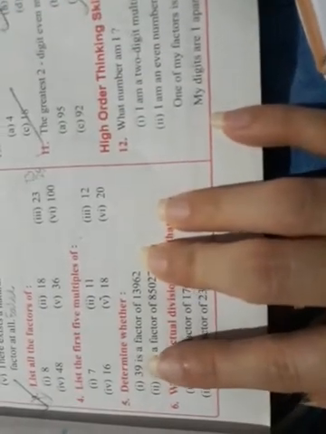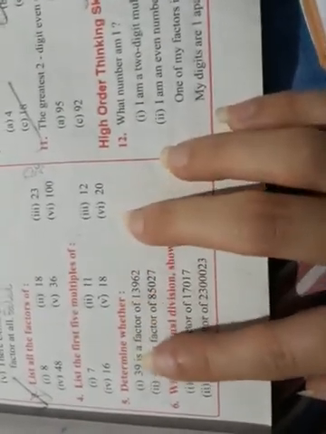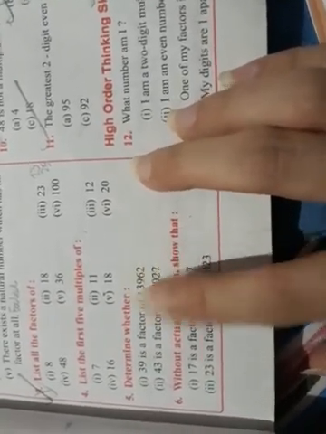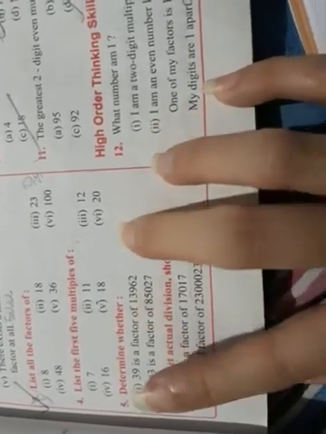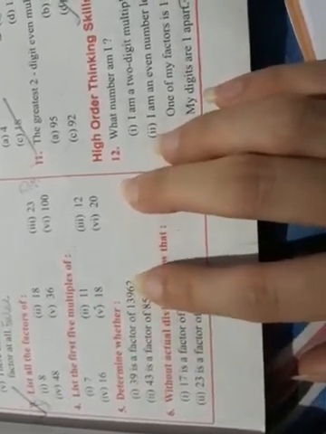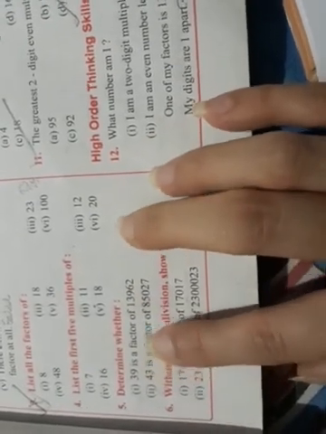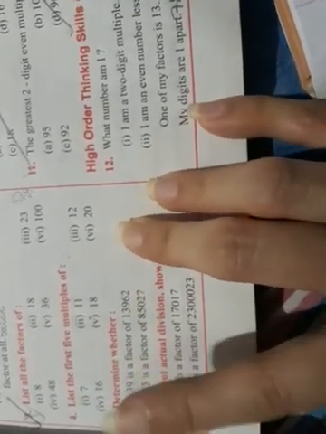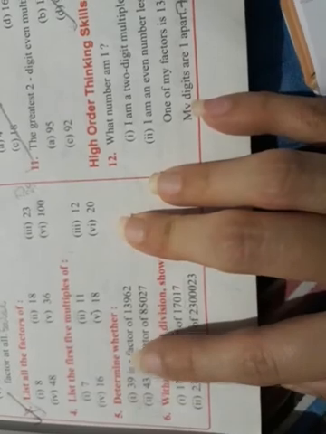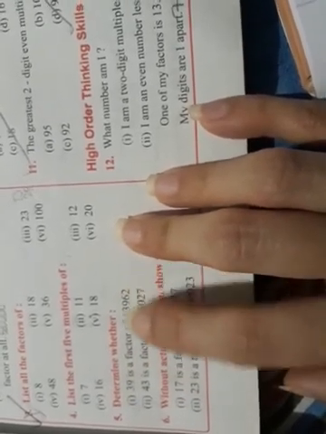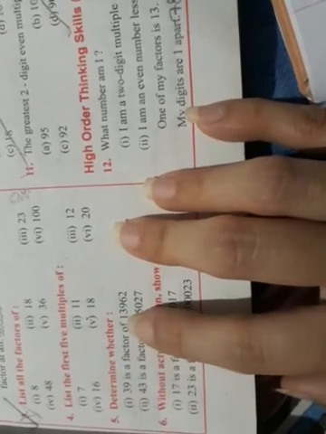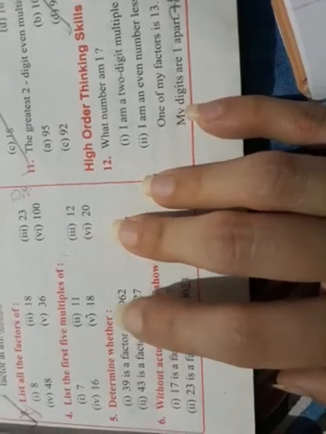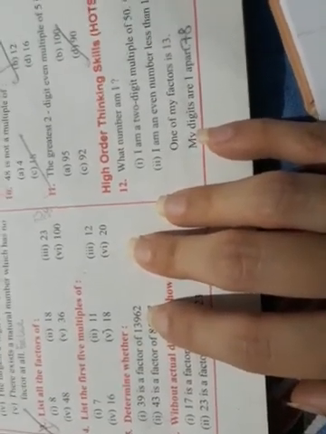Now here one question is there in your exercise: determine whether 39 is a factor of 13,962. You have to find out whether 39 is a factor of 13,962 or not. So what you will do, you will divide this number by 39, and if it leaves any remainder, that means 39 is not a factor of this number, and if the remainder is 0, if it does not leave any remainder, then it means that 39 is a factor of 13,962.